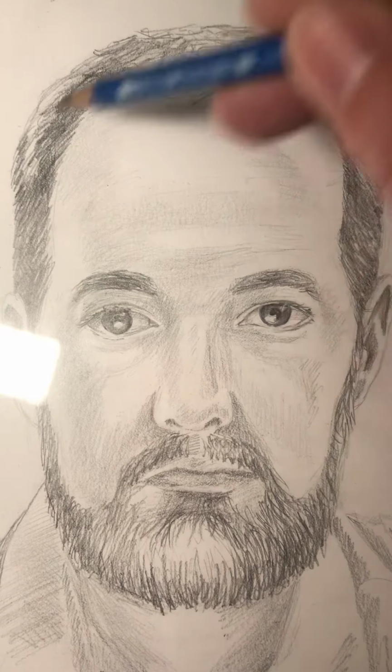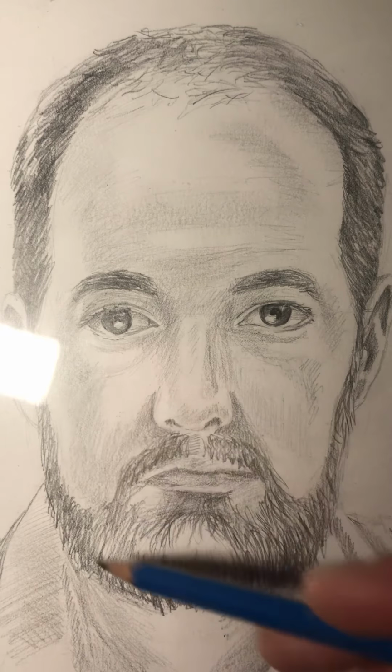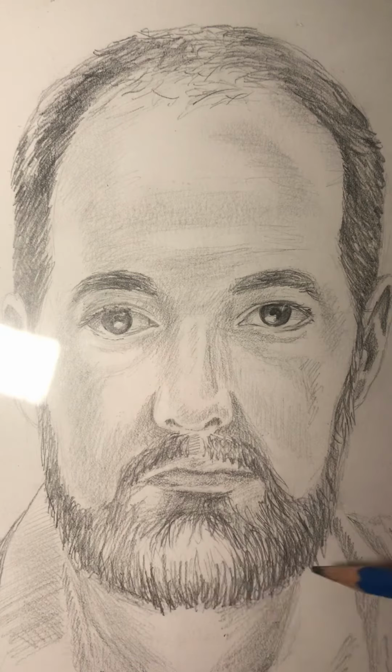It's round on the top and a U shape underneath, and the U shape can be different depending on who you're drawing. In this case, with my beardy face, you can see that it has a very long and kind of flat bottomed U, but everybody's a little bit different.